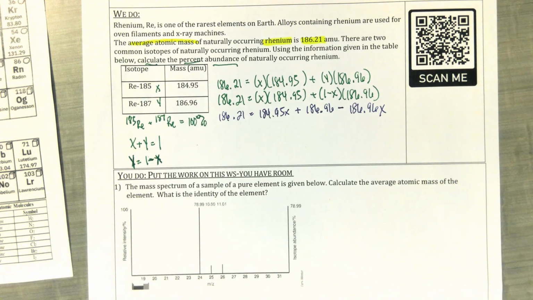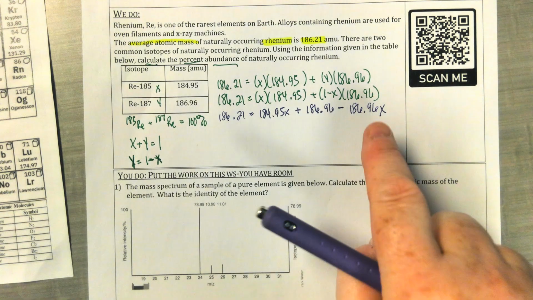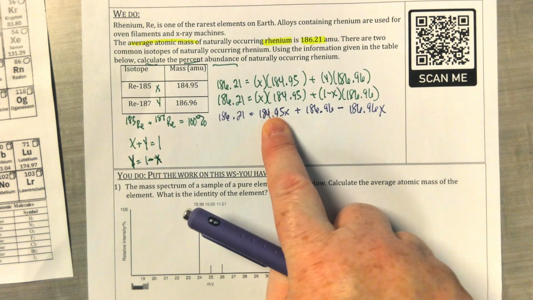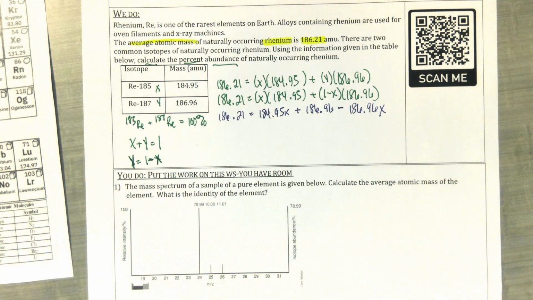Okay? Now, look at the problem. How do we get our x's all on one side? Well, first of all, we've got an x here and we've got an x here. So let's combine those.